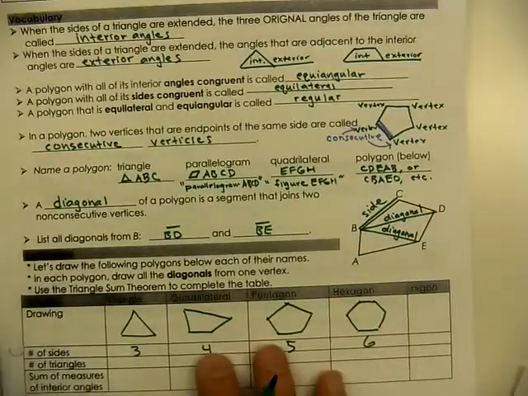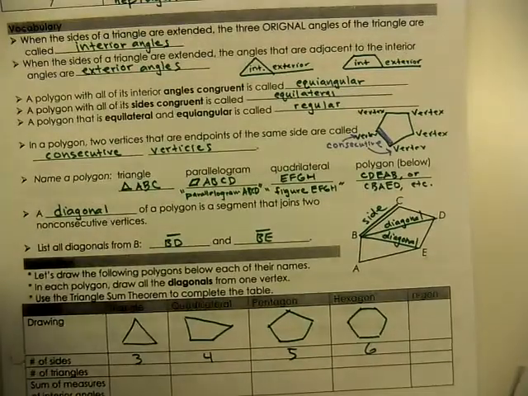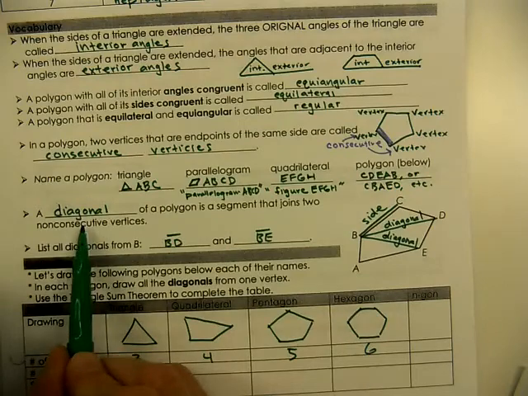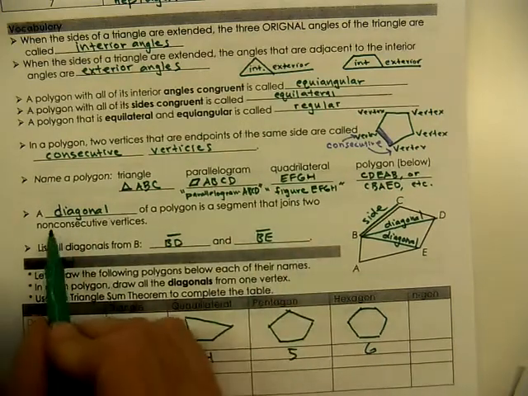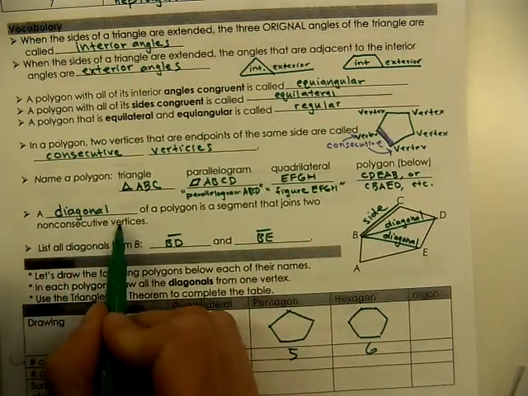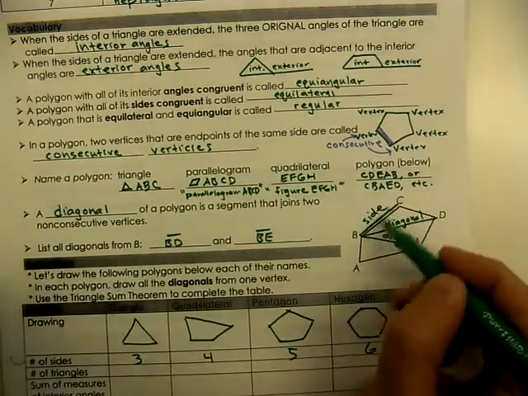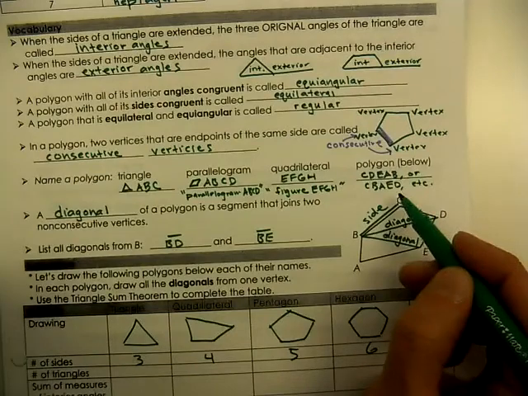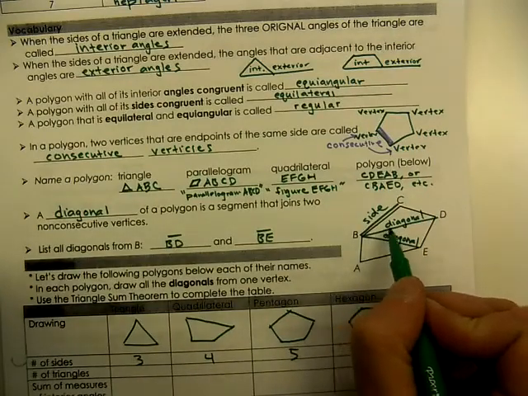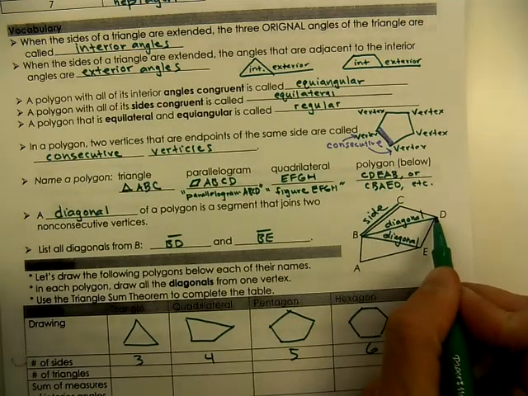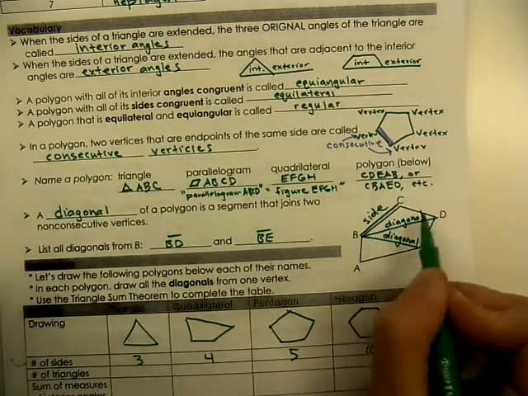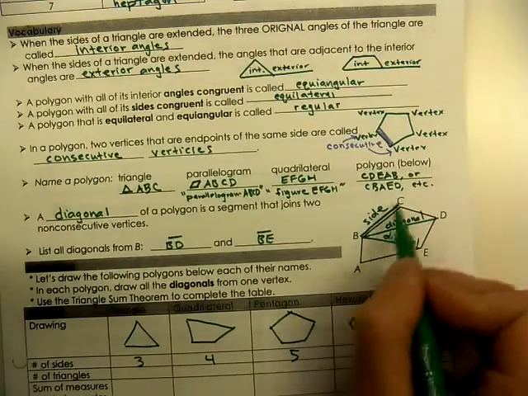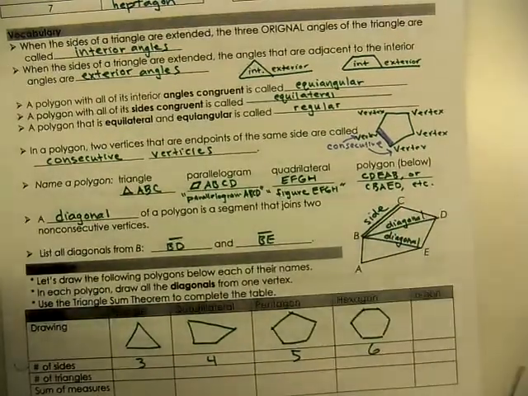And lastly, we're looking at what we mean by diagonals versus sides. A diagonal of a polygon is a segment that joins 2 non-consecutive vertices. Okay, so here is a side. It is joining 2 consecutive vertices. But if I go through the figure to a non-consecutive vertex, that's a diagonal. So the diagonals are on the inside, the sides are on the outside, the perimeter of the figure.